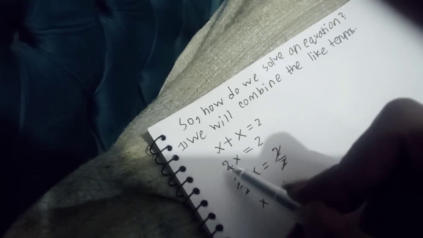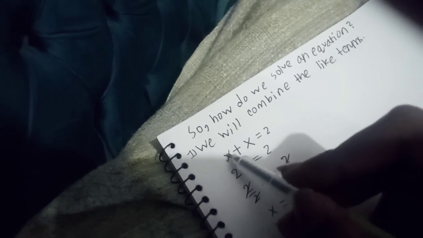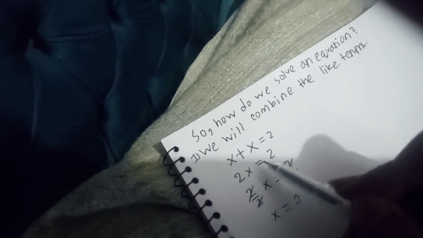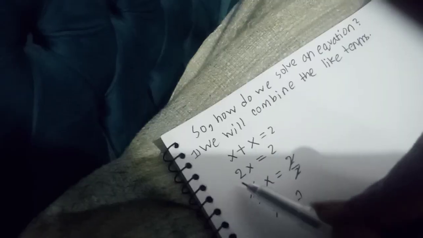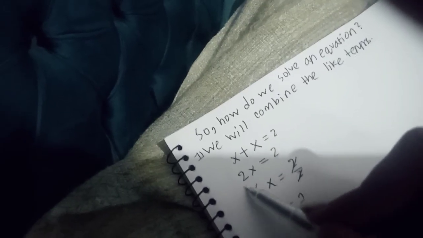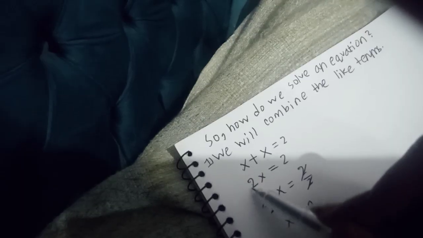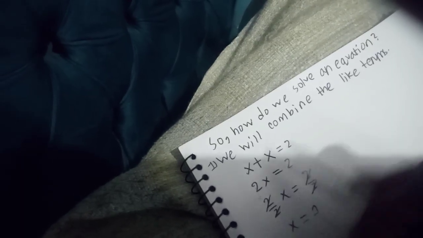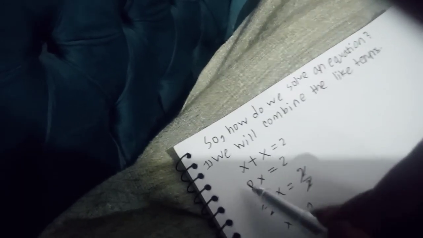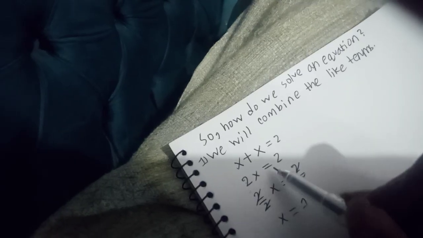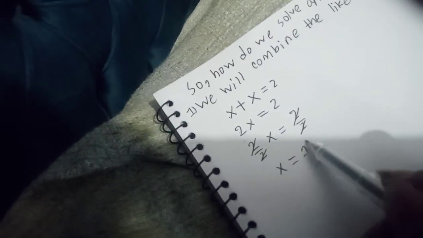So x plus x is just 2x. Just look at them as 1 plus 1, and then put the alphabet or the variable after it. So you'll get 2x. Dividing both sides by 2, or just teleporting this to the other side, make sure you change the operation. What's the opposite operation of multiplication? Division. So if you bring them here, 2 by 2 is just 1. So x is equal to 1, and that's our answer.